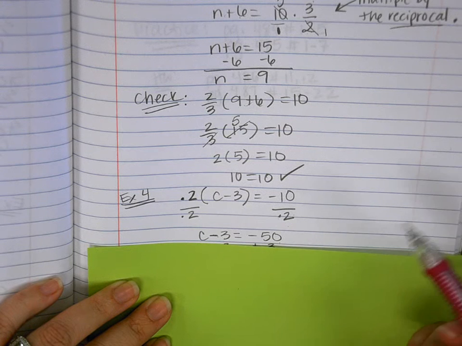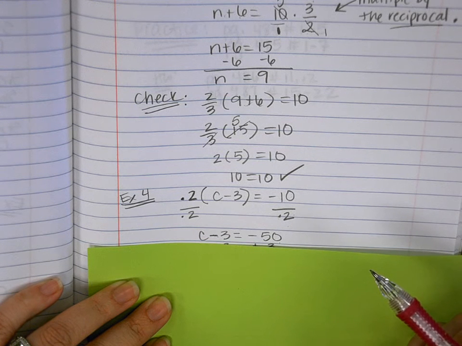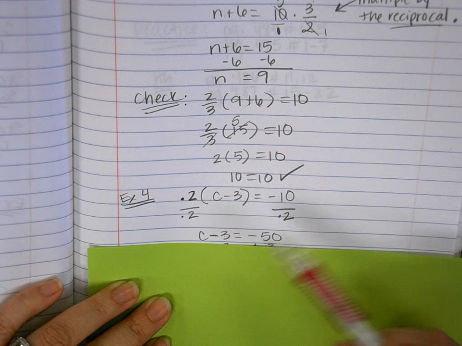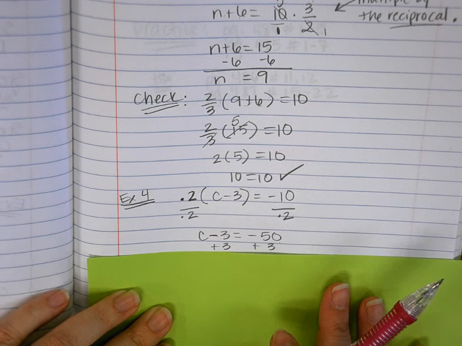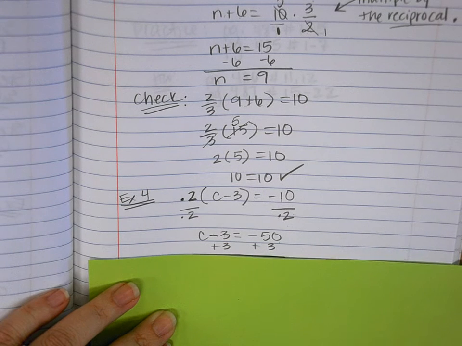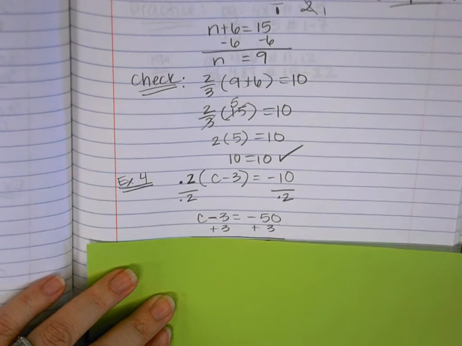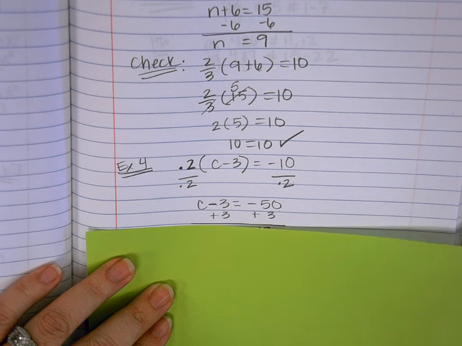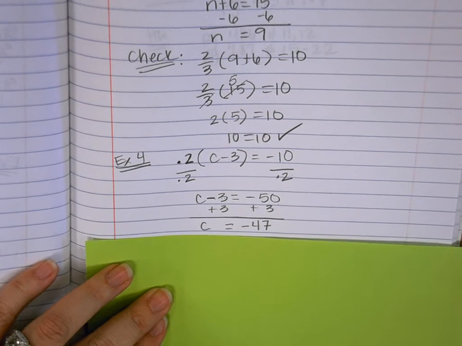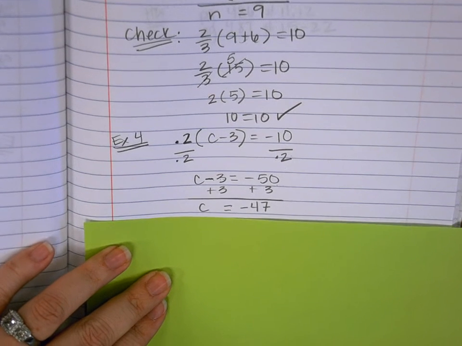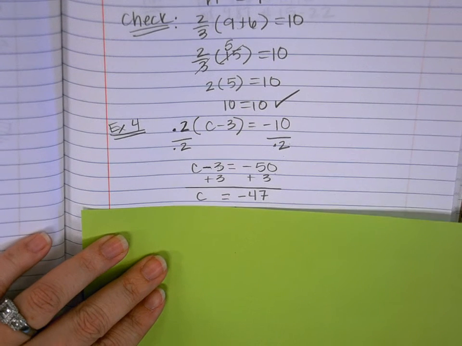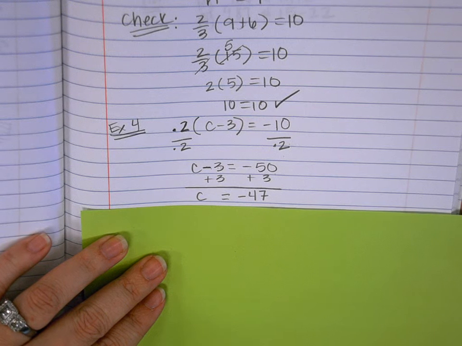Now what should we do? Add 3. Good. Add 3. What's negative 50 plus 3? Negative 47. Are you finished? You have to check. If you don't check today on your quiz, I have no mercy on you.